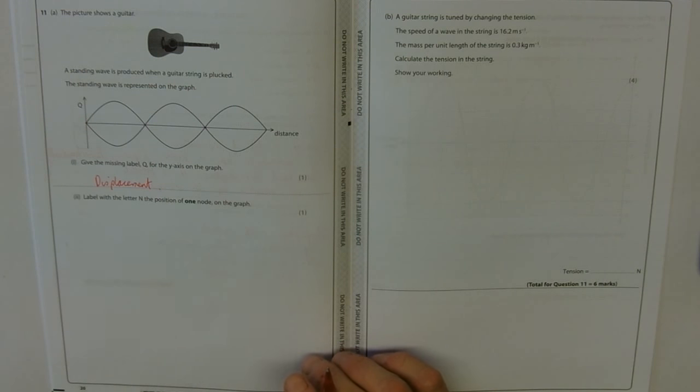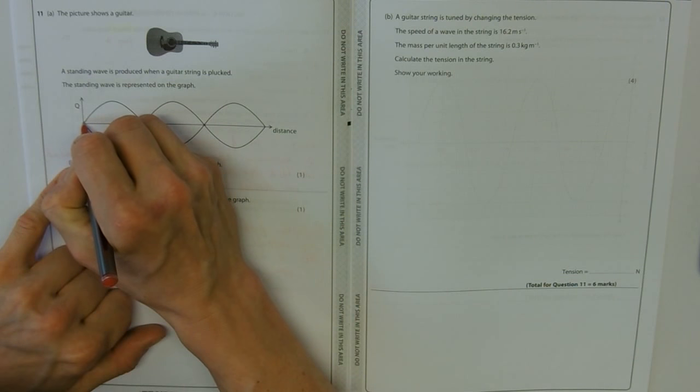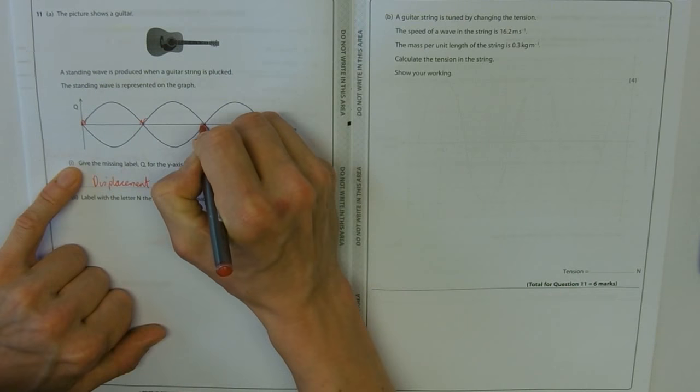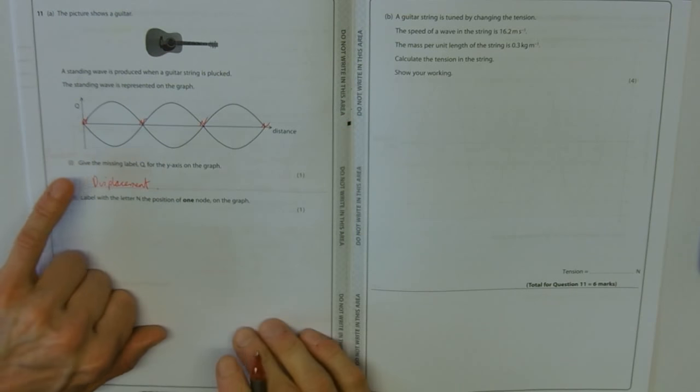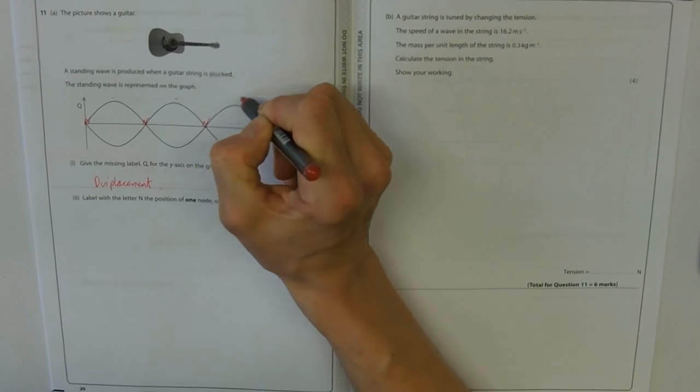And label N1 node. Oh, very good. Well, we can go N, capital N, capital N, capital N, capital N, there we are. We don't have to do one of those. The antinodes are up there, so any one of those ends will do.